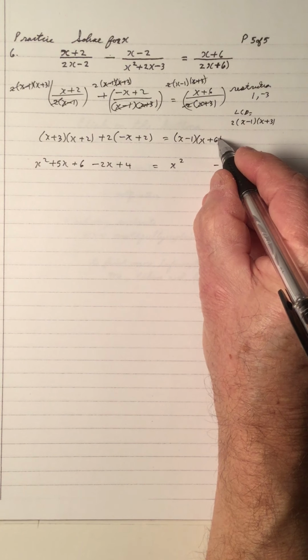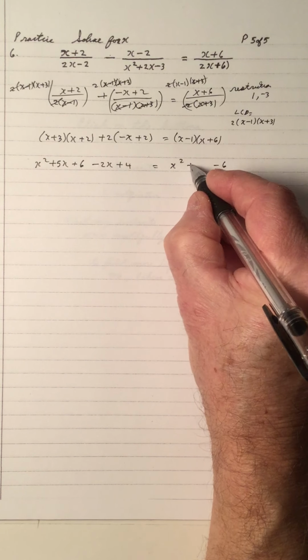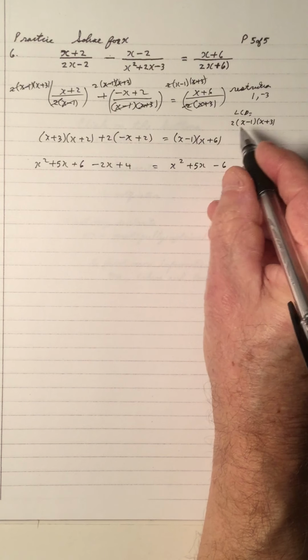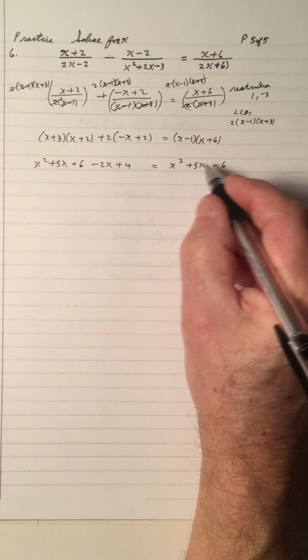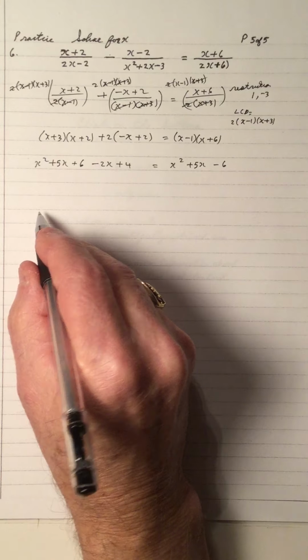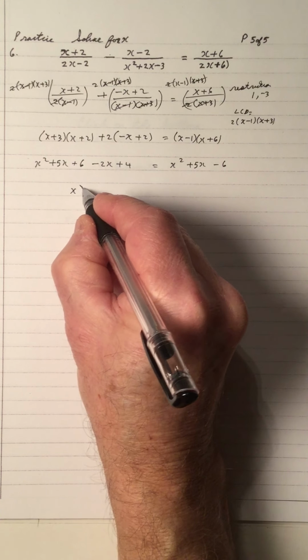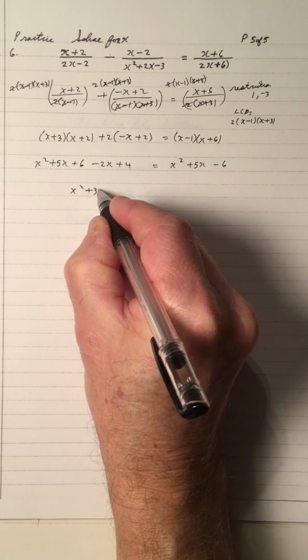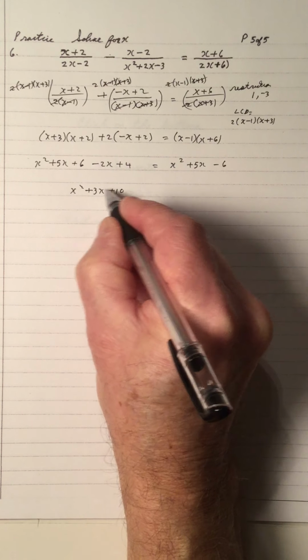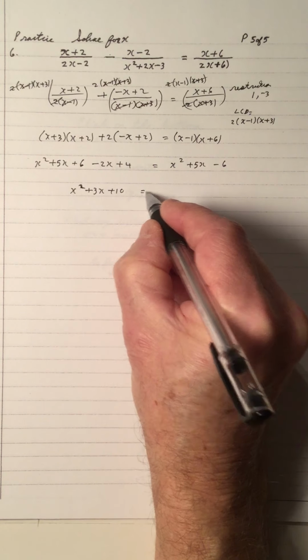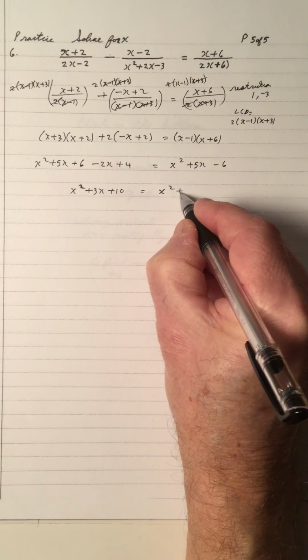And that's a plus 6 minus 1, which is a plus 5. So without multiplying it all out, I quickly do the FOIL and simplify. I have to simplify each side. I see an x squared. I see a plus 3x and a plus 10. And this side is already simplified.